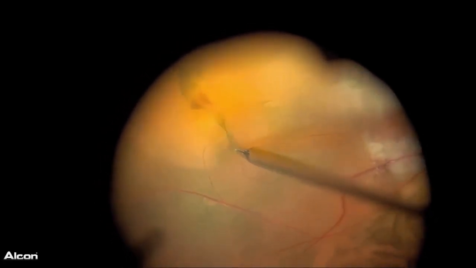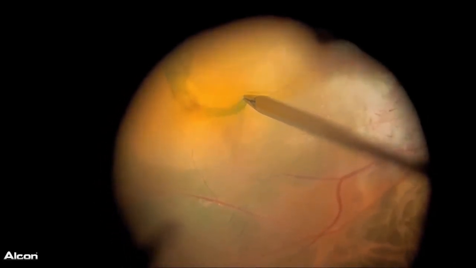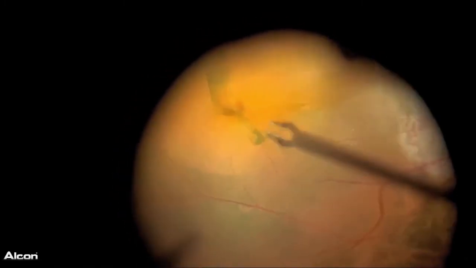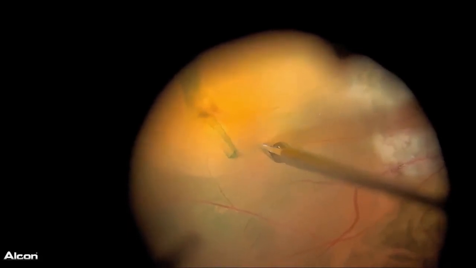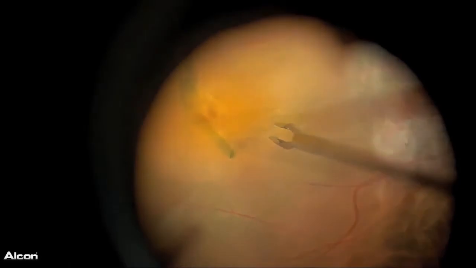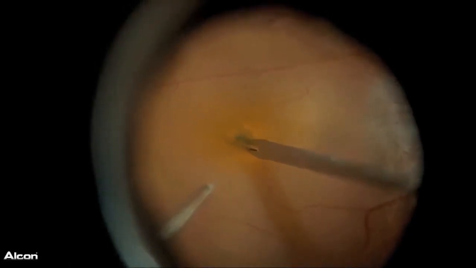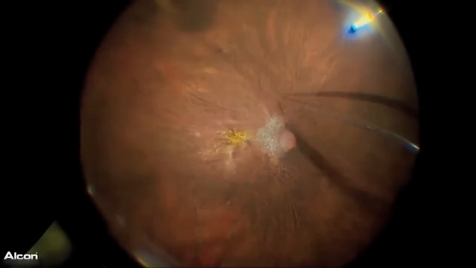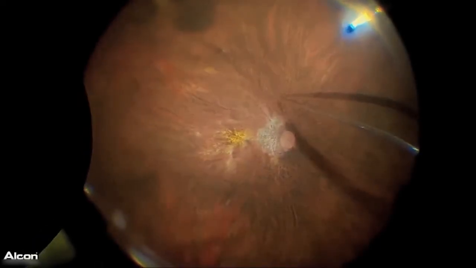After removal of this membrane, I routinely remove the internal limiting membrane stained with ICG with 25 gauge vitreous forceps. It's much easier to perform ILM removal with the 25 gauge vitreous forceps and the Ingenuity system. And then the ILM flap is put inside the macular hole to close it. And it's very interesting that we have a good image during the fluid gas exchange.